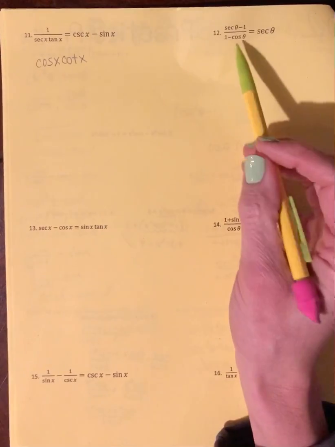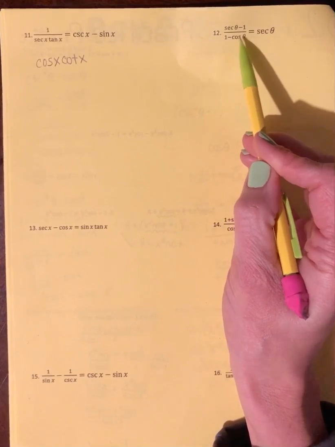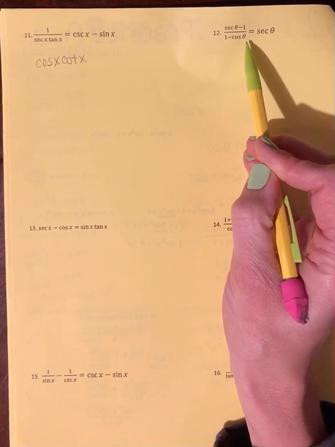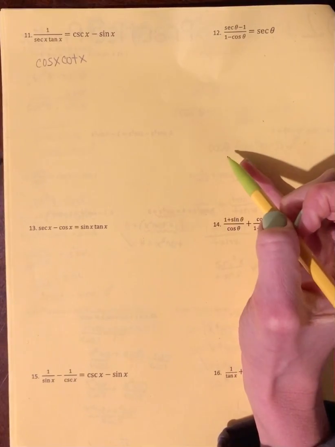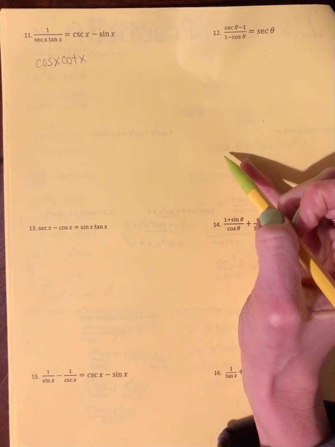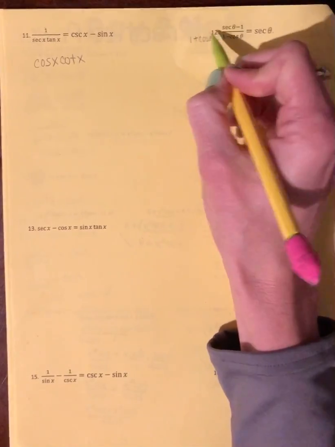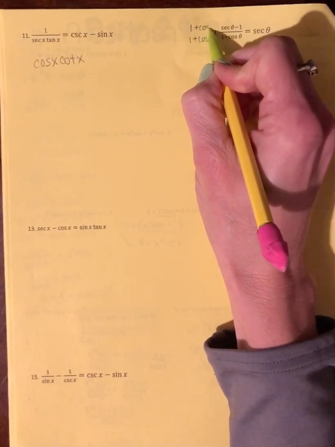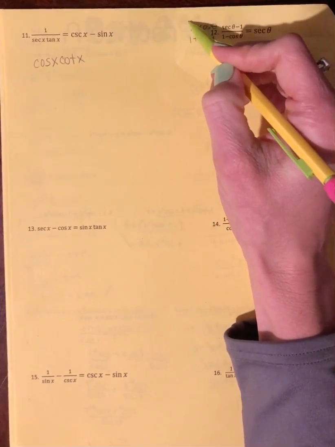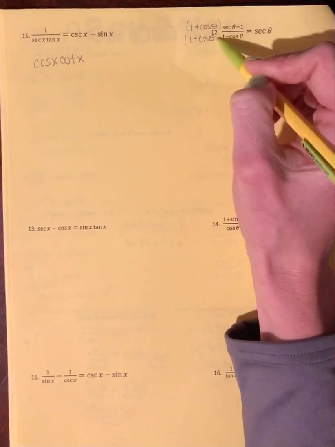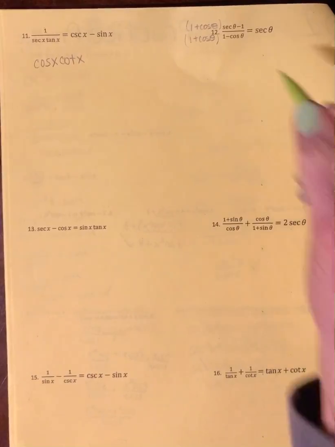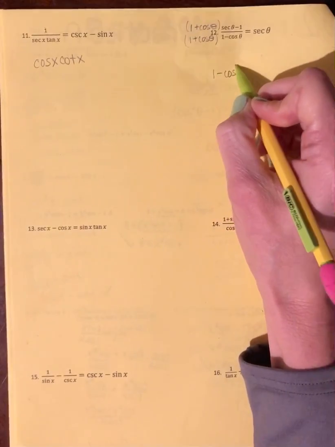Okay. For number 12, we worked on a lot of these so far. So when I have 1 minus cosine theta, hopefully you're already thinking, multiply the numerator and denominator by 1 plus cosine theta. Okay. Now, we know the denominator becomes 1 minus cosine squared theta because that was the whole point in doing this.